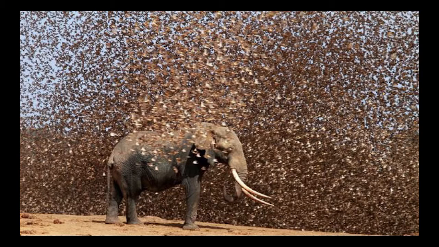Oh, and another thing about locusts is if two locusts mate and they have babies, the babies are going to be locusts. So I can't have locusts that have grasshopper babies.